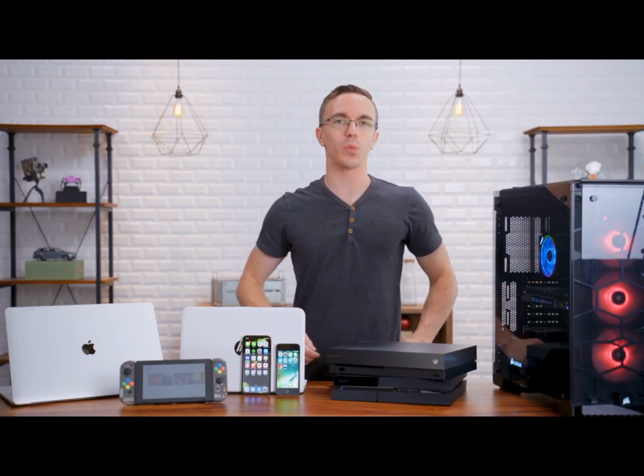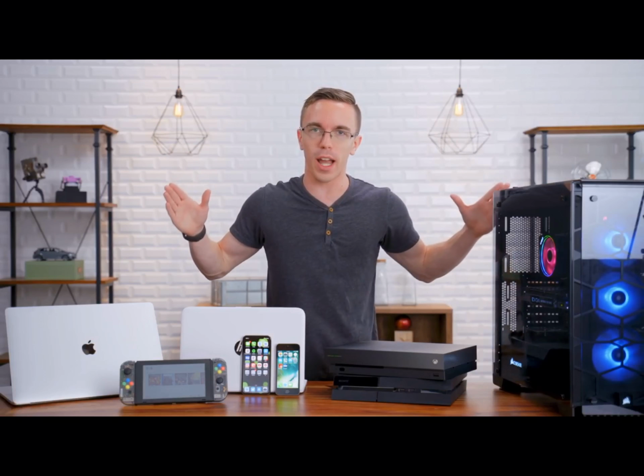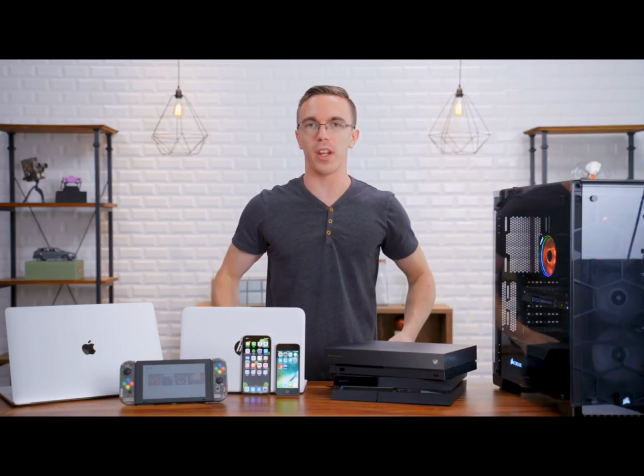Fortnite is one of the most popular games in the world right now, and one of the things that makes it special is that it will run on almost anything. So unlike some of our previous videos where we restricted ourselves to a mere single laptop, today we're going to be playing Fortnite on every single platform that it supports.